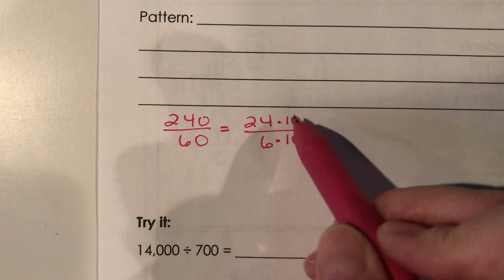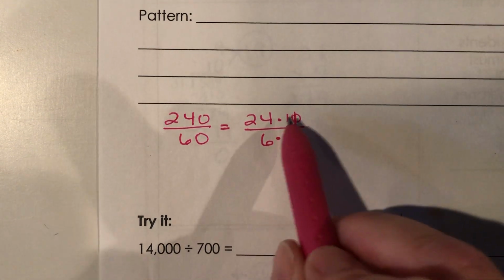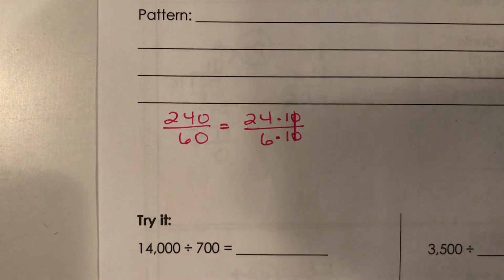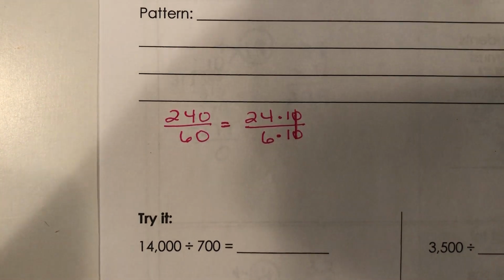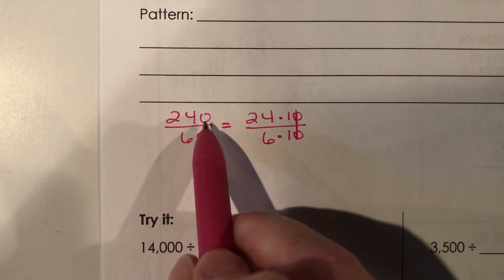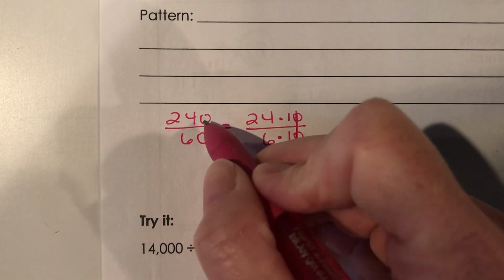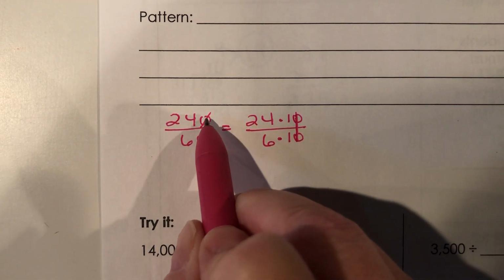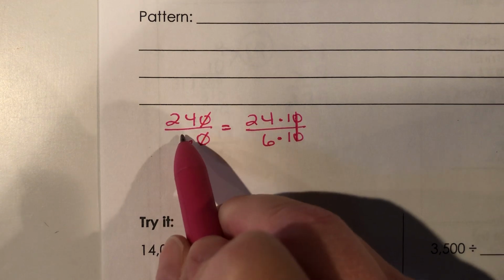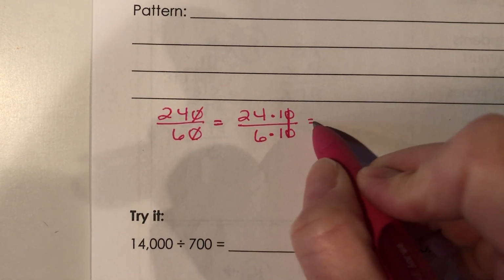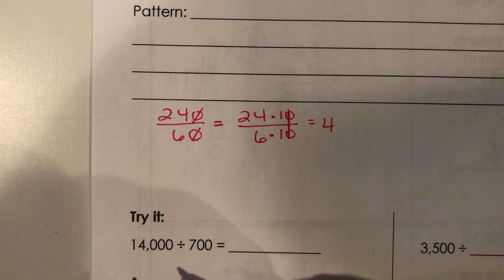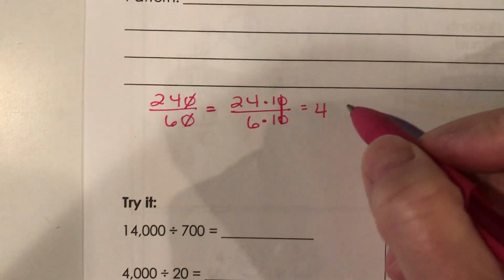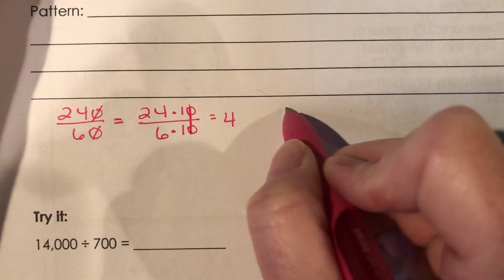And the reason it goes away is because when you divide 1 by itself, it's 1. And then when you're left to multiply, anything times 1 is itself. So when you have these zeros, you can actually just cross them off when they match up, because that's like taking 10 divided by 10. We're only left with 24 divided by 6. That's 4.